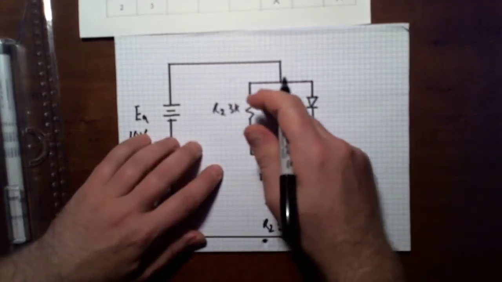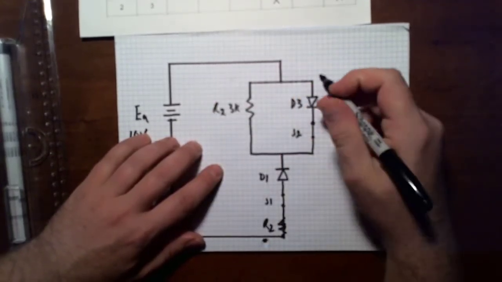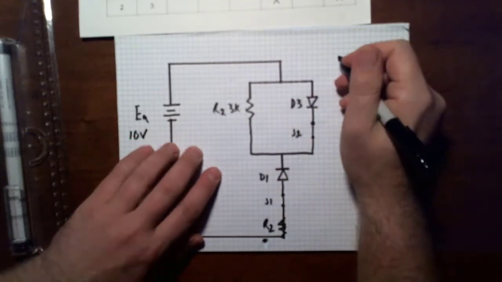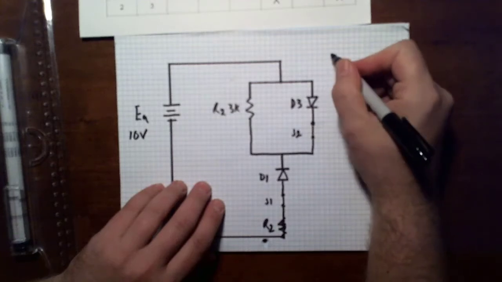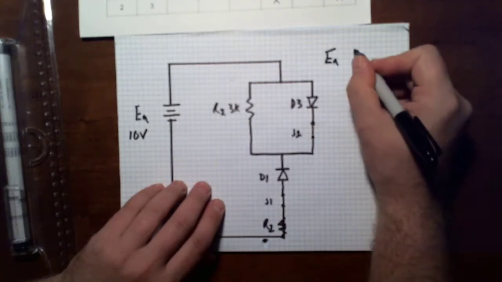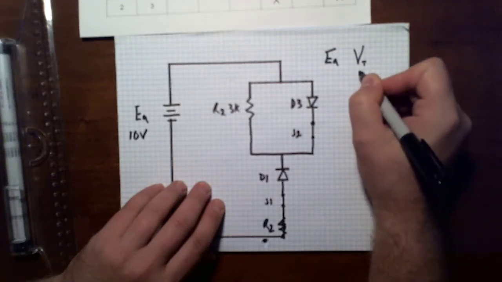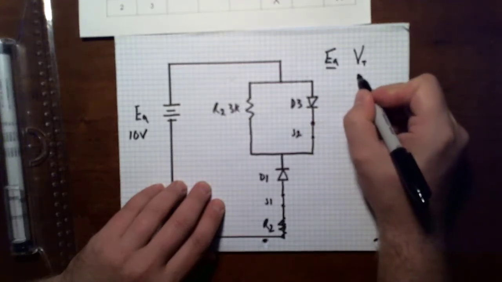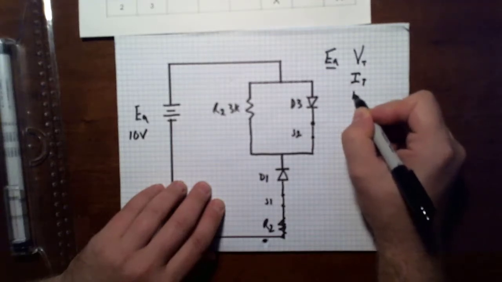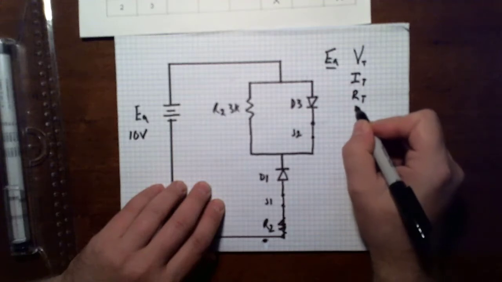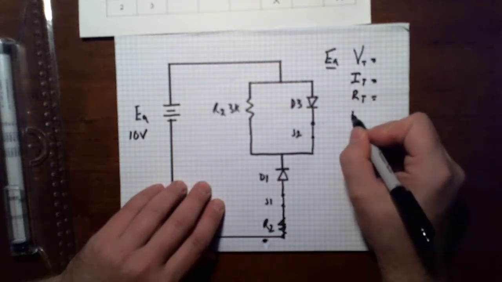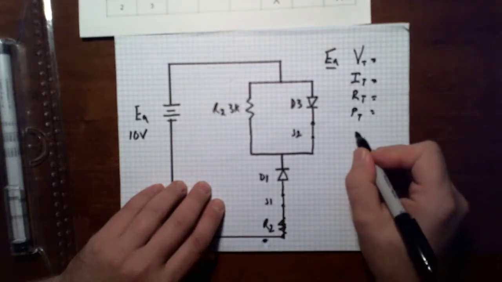For this exercise I'm not really looking at resistances of diode 1 or diode 3, but I do care about EA, volts total, current total, resistance total, and sometimes power. So we'll go ahead and throw a power total in there as well.